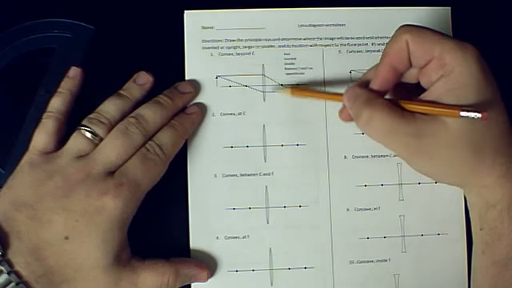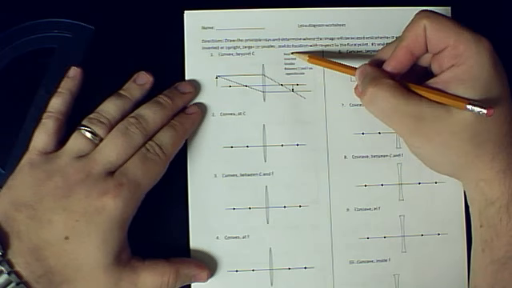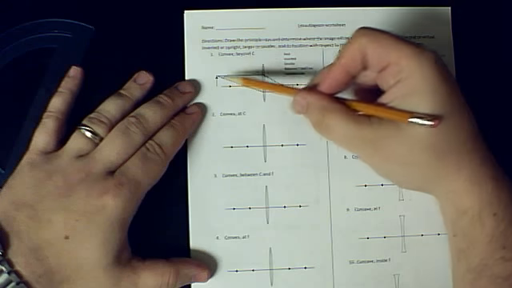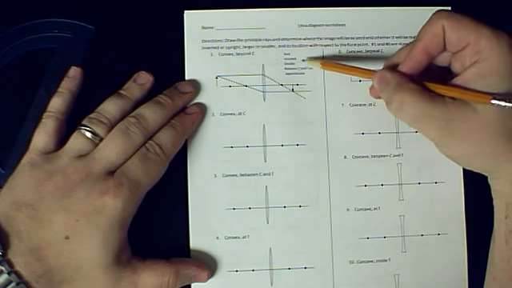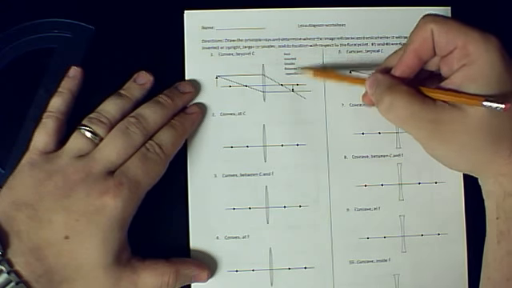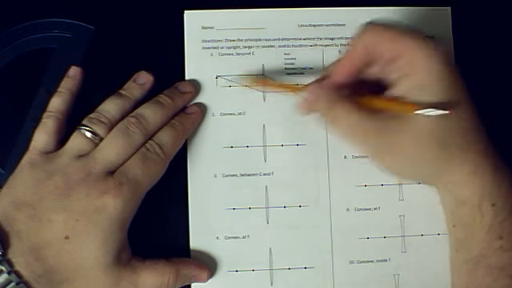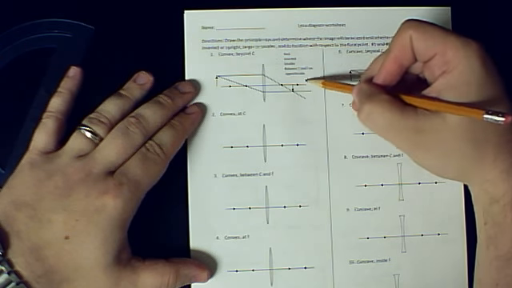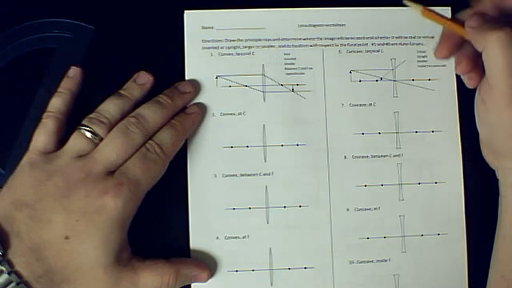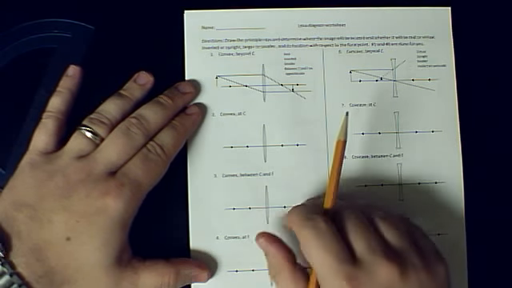Now, these are actual real light rays, so it is a real image. This one's pointing in the opposite direction from this one, so it is inverted. It's obvious that the image is smaller than the object, and the image is located between C and F on the opposite side. So let's look at the next one.